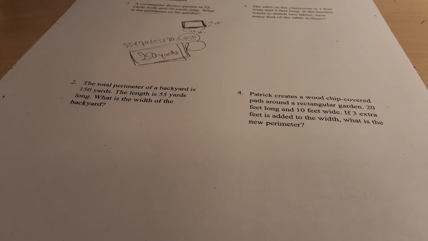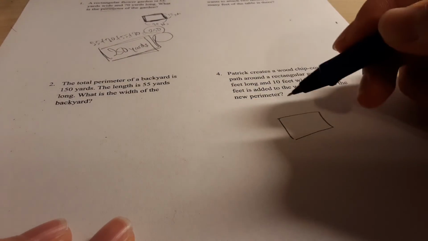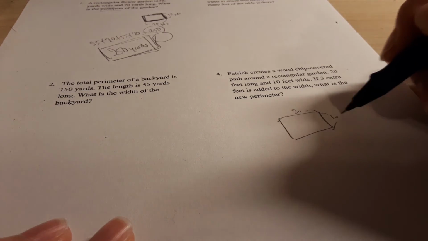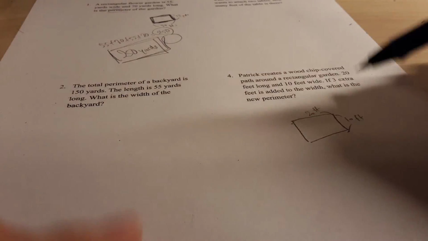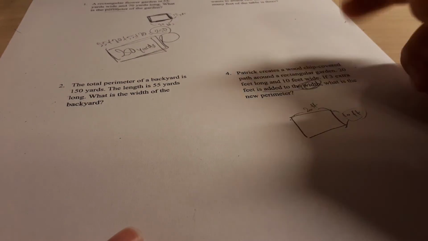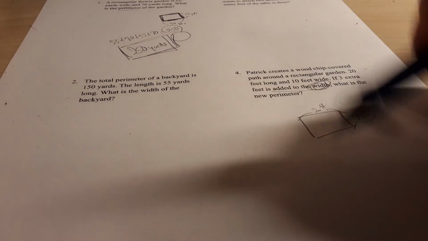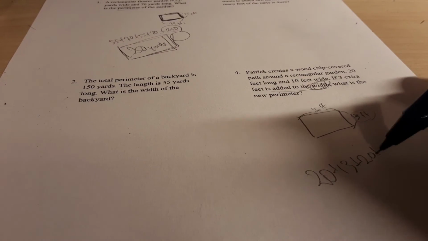Okay, number 4. One more. We're running a little late, but Patrick creates a wood chip-covered path around a rectangular garden, 20 feet long and 10 feet wide. If 3 extra feet is added to the width, what is the new perimeter? So 20 feet long, 10 feet wide, don't forget the units. And 3 extra feet is added to the width. So it's 13 now. So you find the new perimeter. There's going to be 20 plus 13 plus 20 plus 13.